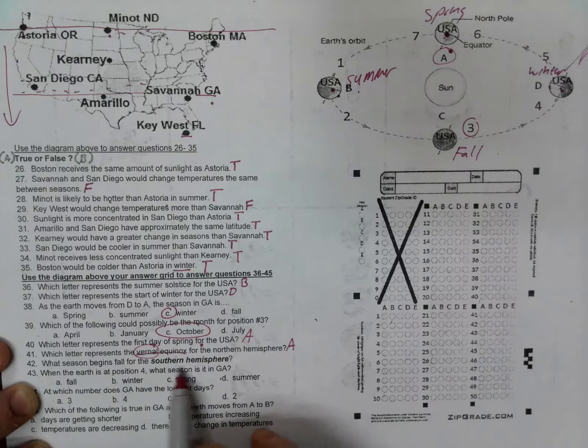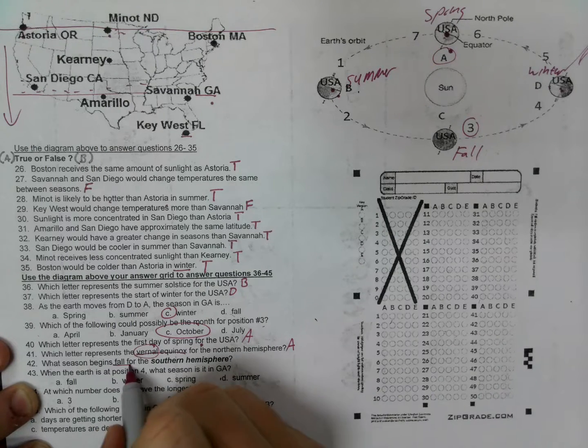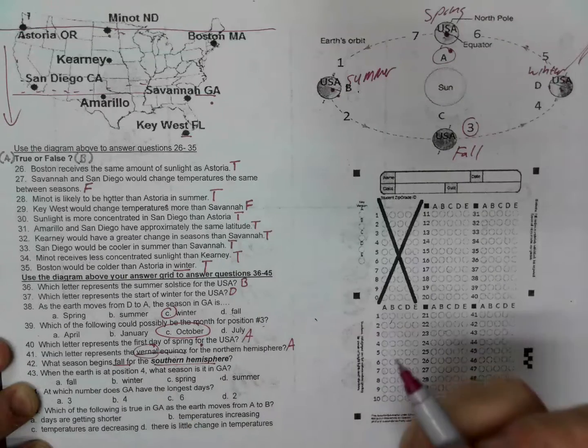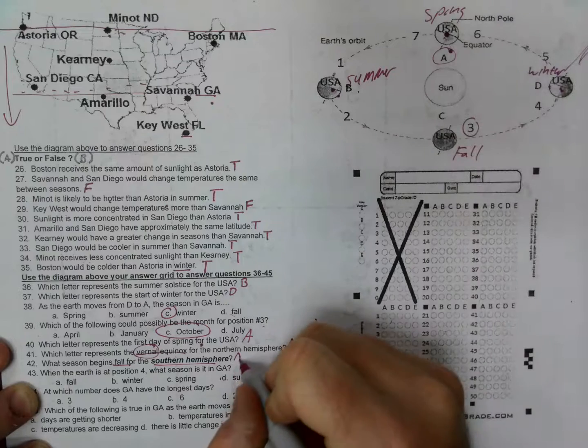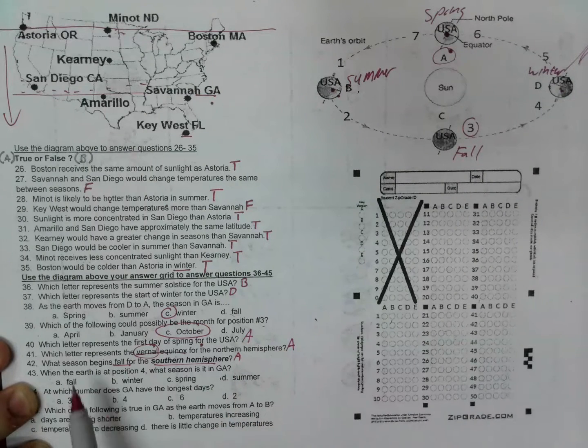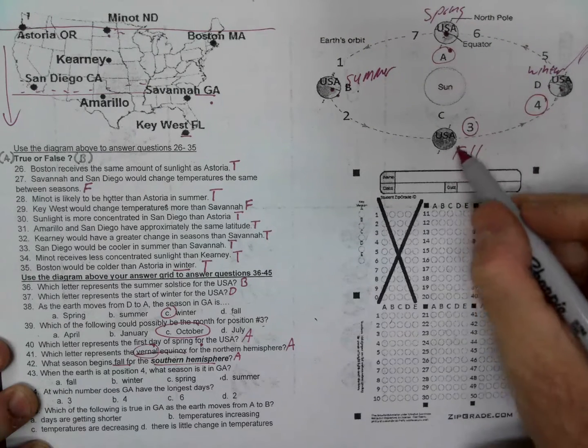What season begins fall for the southern hemisphere? Well, remember that the southern hemisphere is opposite whatever the north is. So if we're looking for fall for the southern hemisphere, we're looking for spring for the north, which we just said was A.